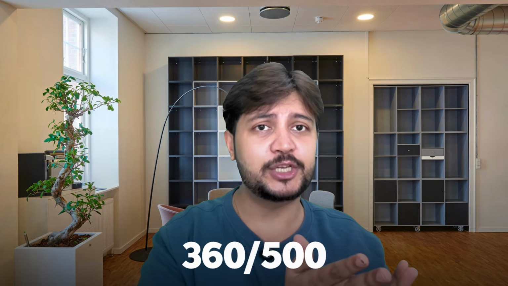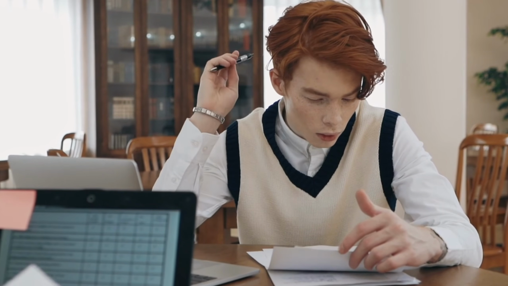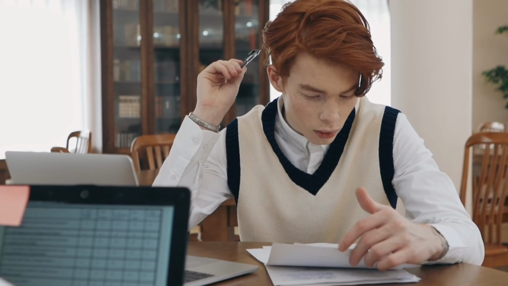Apart from that, if you want to pass each and every part of US CMA, you need to score at least 360 out of 500. It is computer-based testing at Prometric centers. The testing windows are January, February, May, June, September, and October. The exam duration is 4 hours for each part, with 100 MCQs in which you need to score at least 50%, along with essays. Overall, your score should be 360 out of 500.